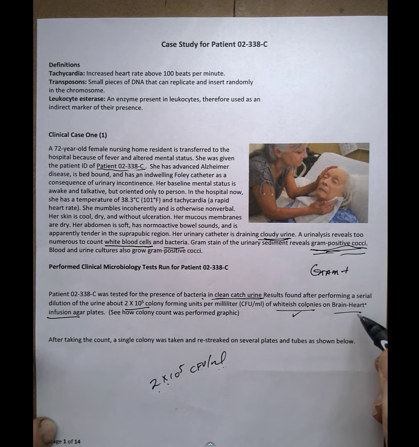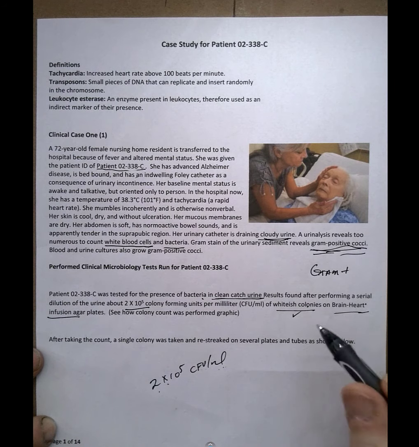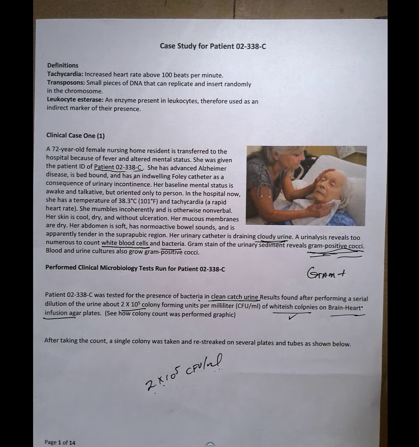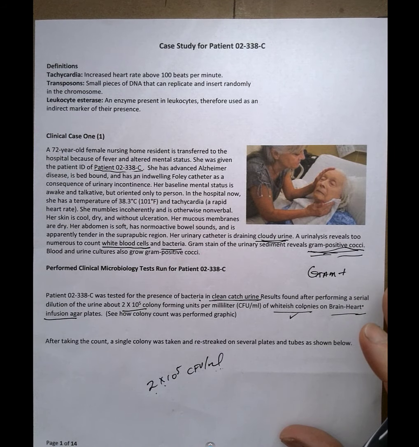A brain heart infusion doesn't tell us anything. It's non-selective. It does not really reveal much other than the fact that we can grow it, and reveals that there are whitish colonies. And taking a single count. So this is the baseline information that we had.